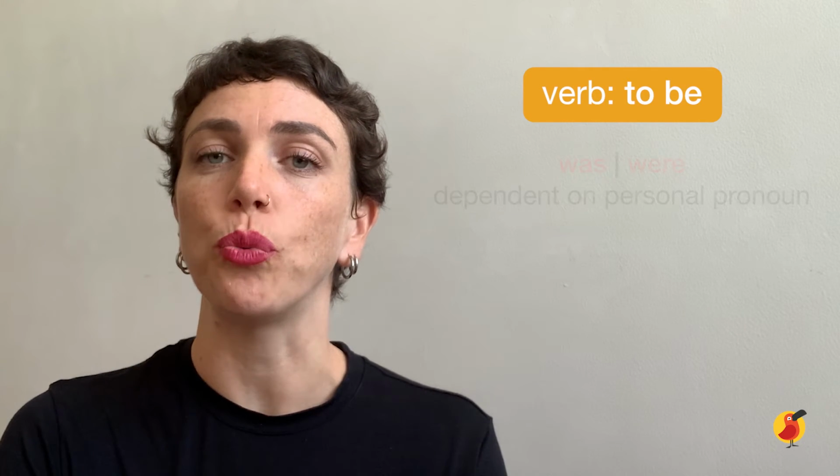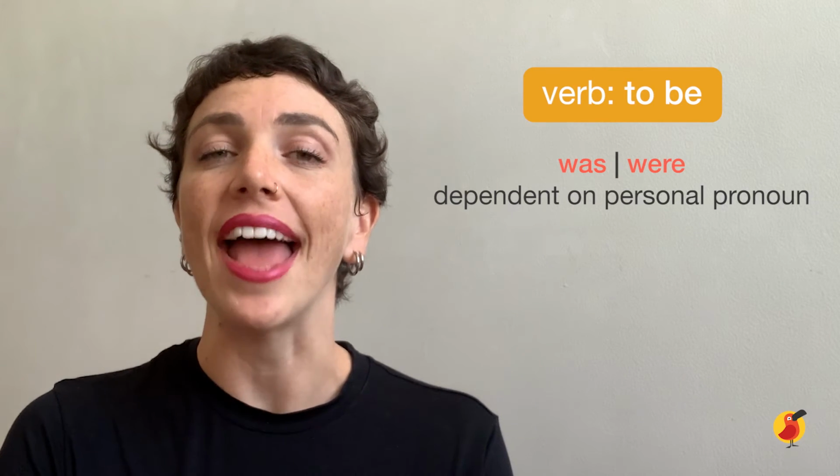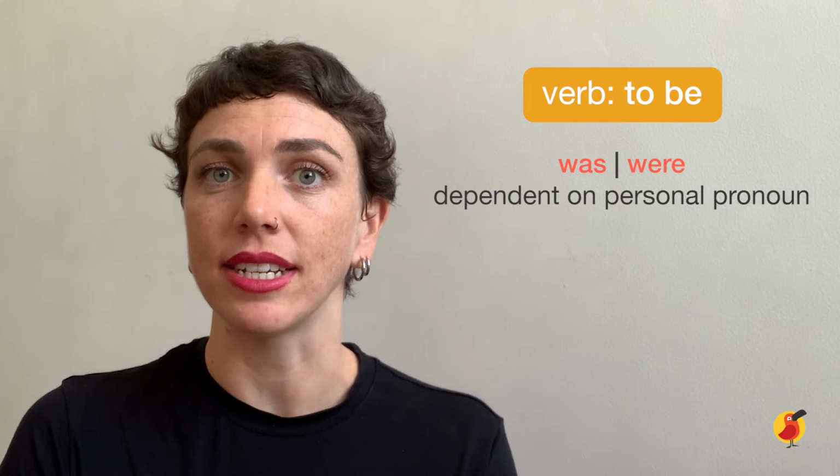The last part of the simple past tense that we'll be looking at today is using the verb to be. In the past tense, the verb be will change to was or were depending on the personal pronoun and if be is the main verb of the sentence.